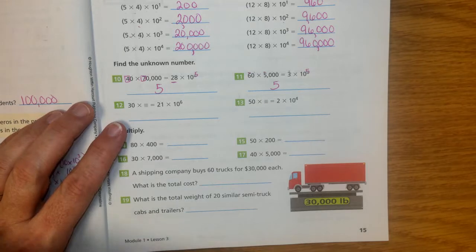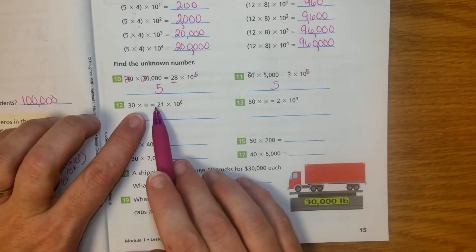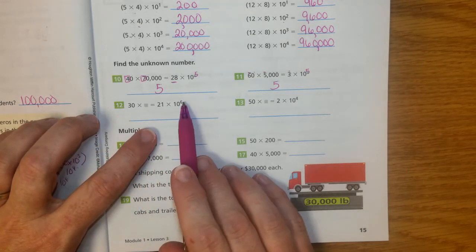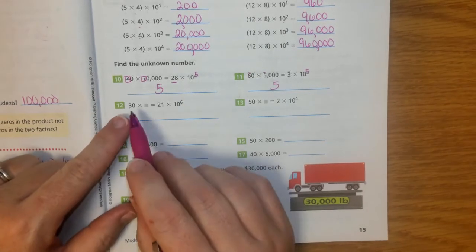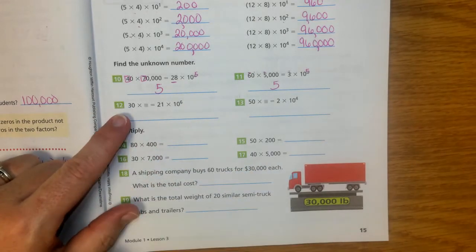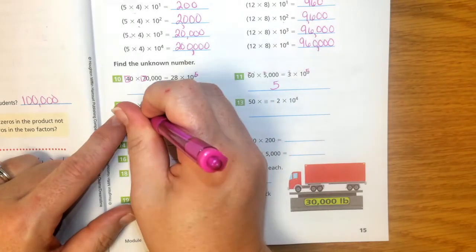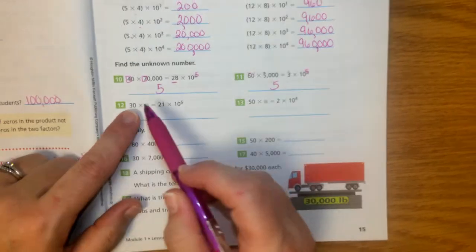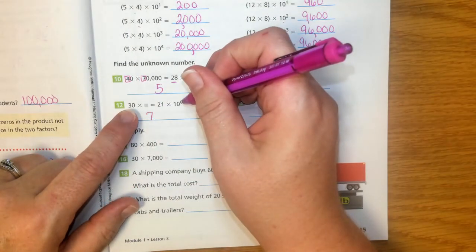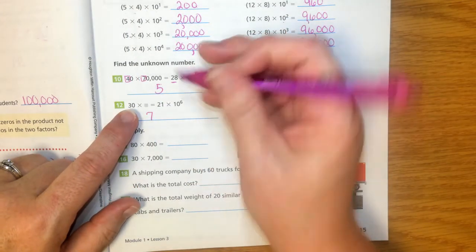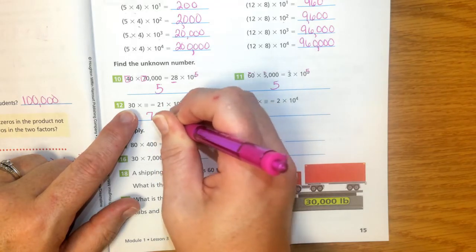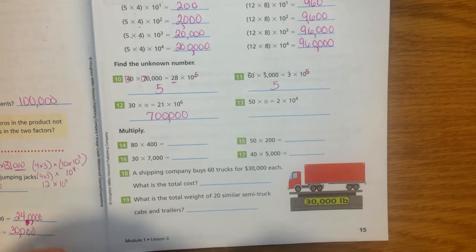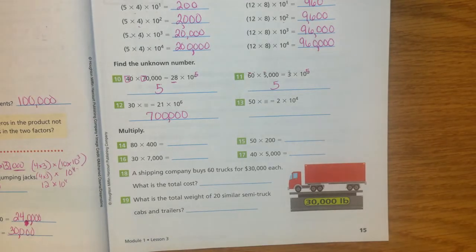30 times what equals 21 times the sixth power of 10? Well, I know that what times 3 is going to equal 21. I hope you said 7. Now I have 1 zero here, so that takes 1 out of here, so I'm left with 5 zeros. So 700,000.